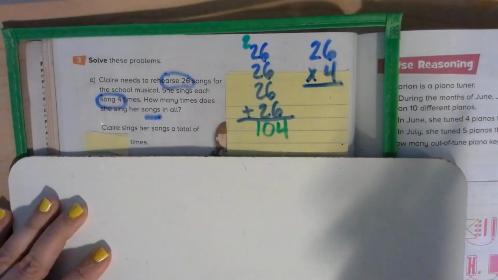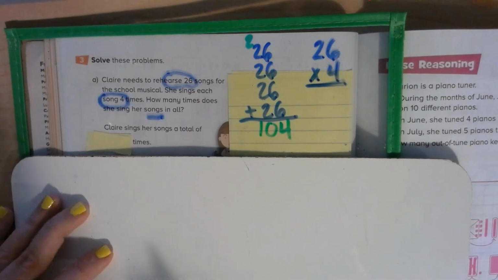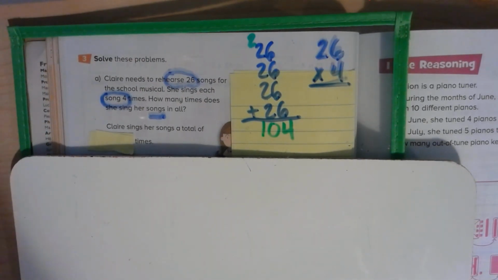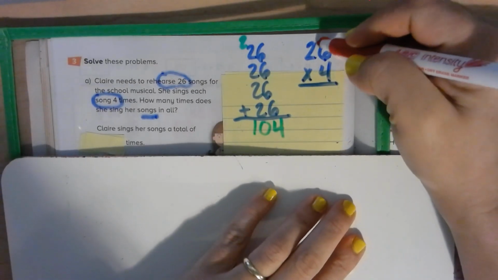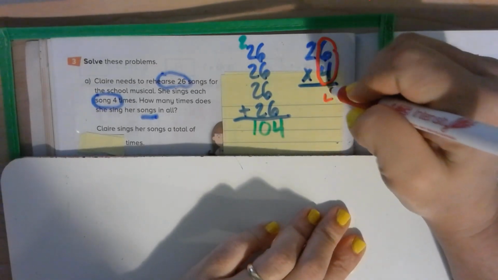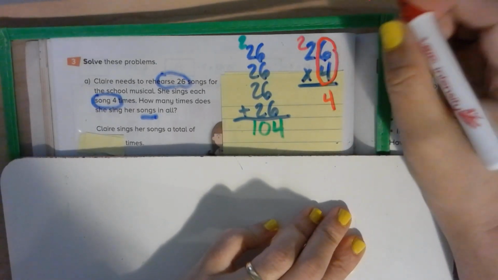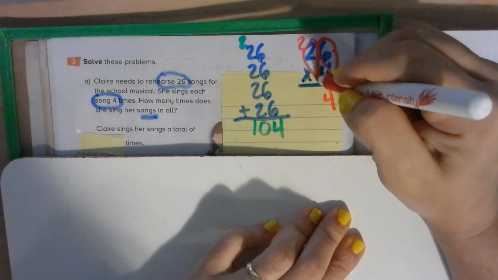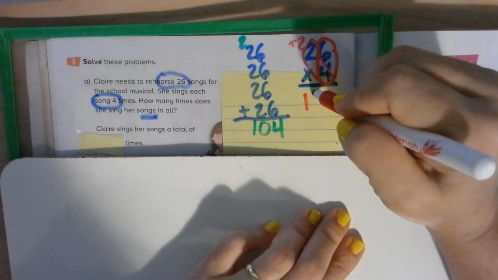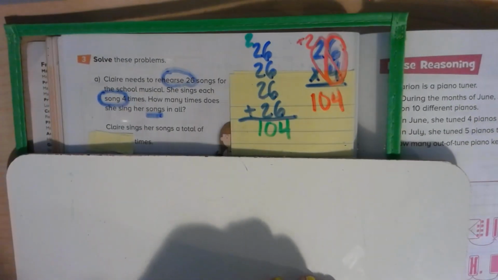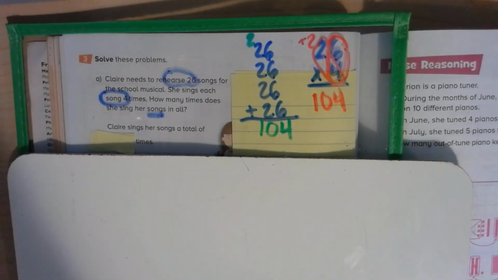So you're going to have the answer of 104. If you're the person who likes to multiply and you want to do 6 times 4 is 24 and carry the 2, and then you're going to do 2 times 4 is 8 plus 2 and get 10, so 104, then you can do it that way.